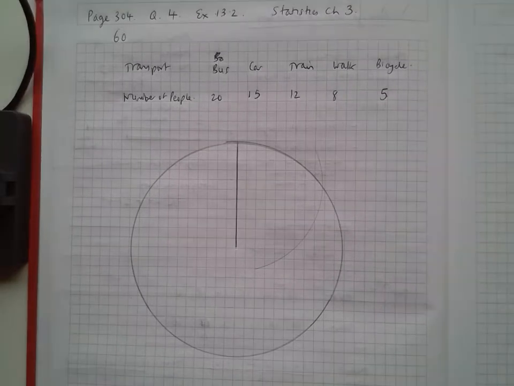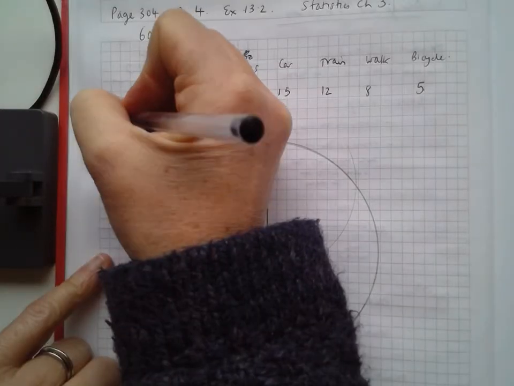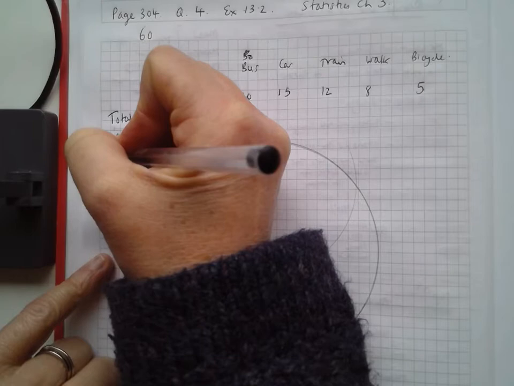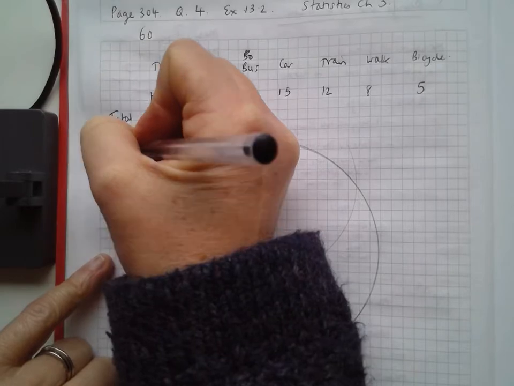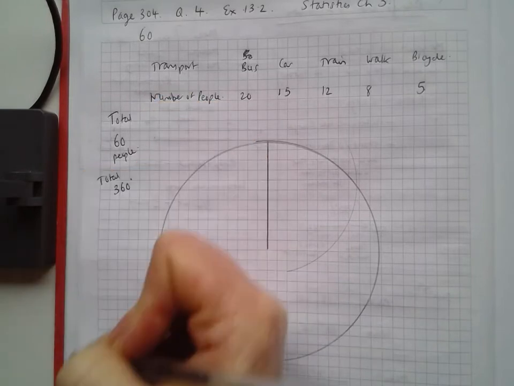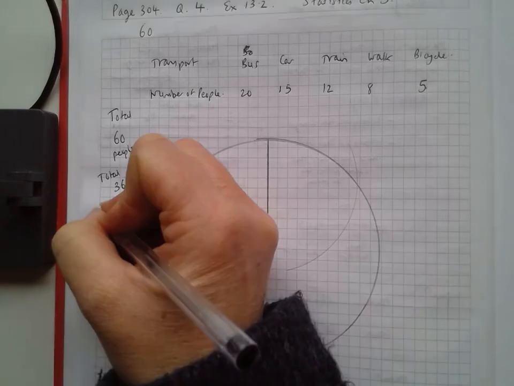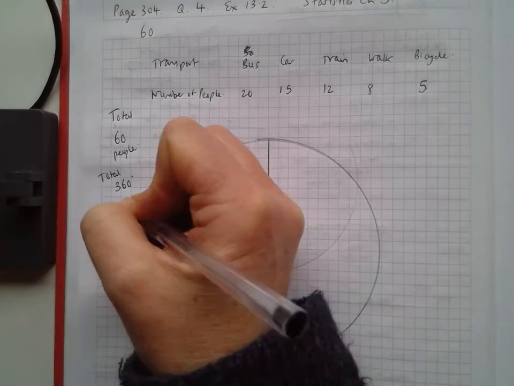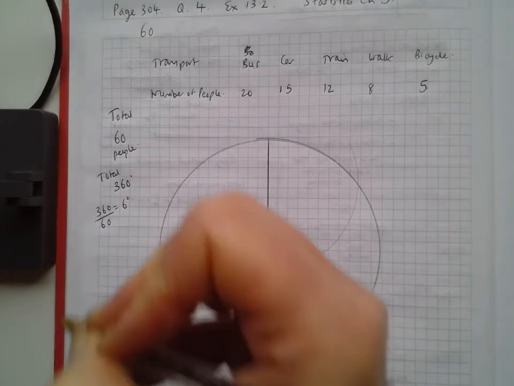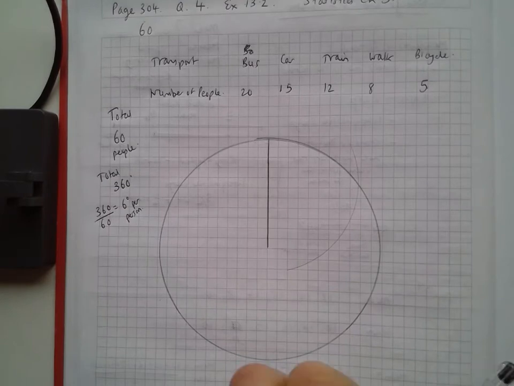Remember, we had a total of 60 people, and a total of 360 degrees. So I'm just going to do a rough check in my head. 360 degrees shared between 60 people is going to be 6 degrees per person. The reason I'm going to do that is because sometimes it's easier just to use that information to get my degrees. So I'm going to put another row here of degrees.